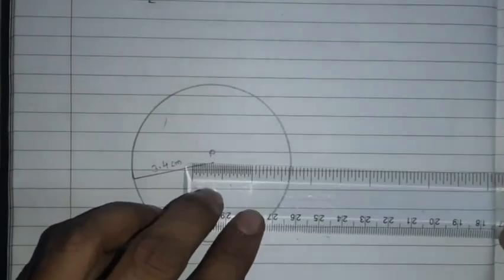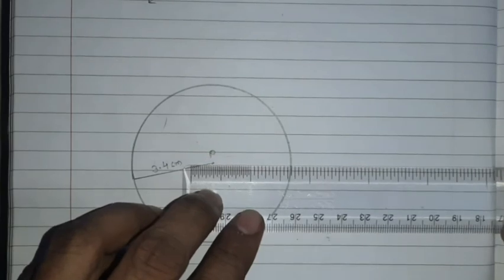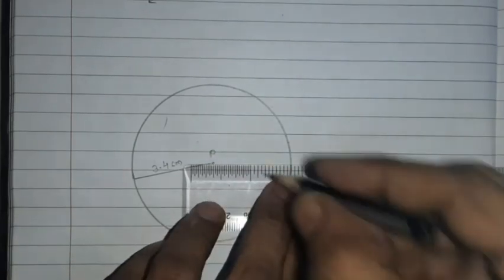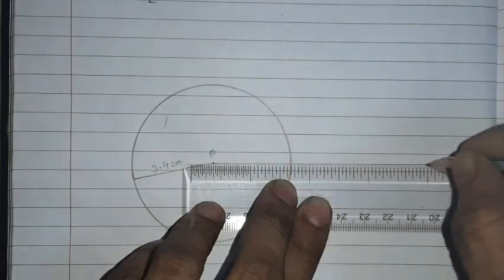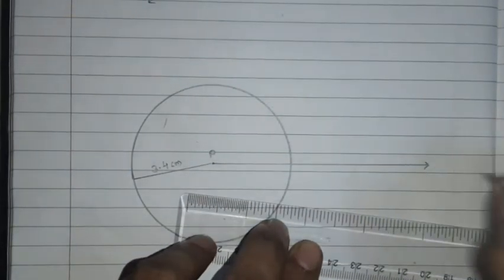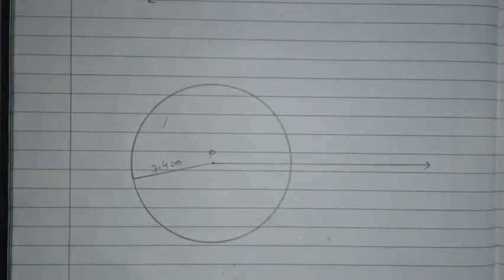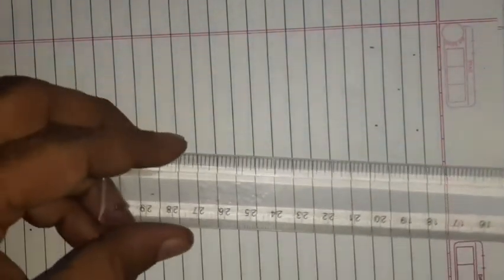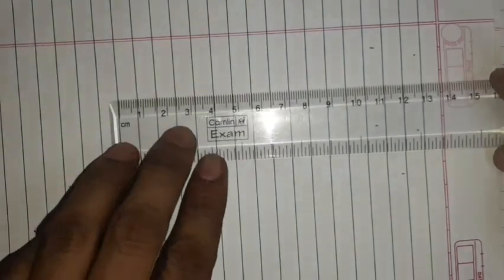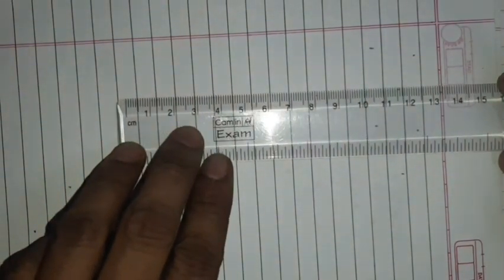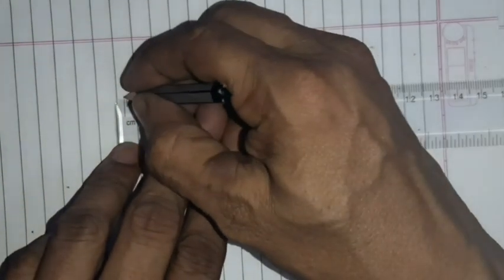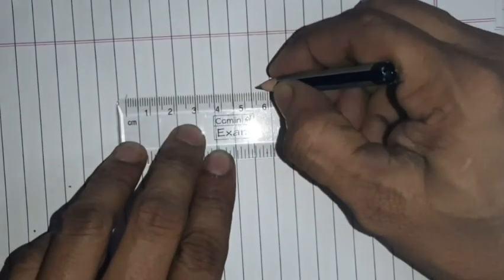Therefore, we have to draw one ray like this, and we have to take a point Q which is 5.5 centimeter. Therefore, we have to take a distance of 5.5 centimeter like this. This is 0 and here it is 5 and here it is 5.5. Take this distance in a compass.